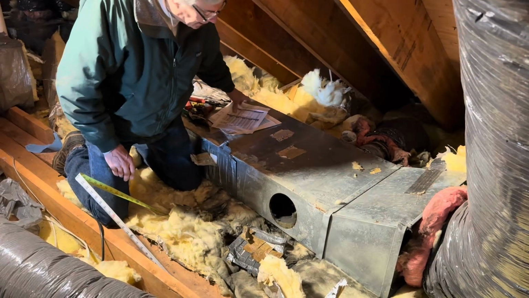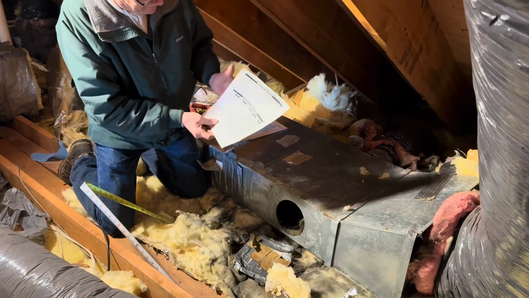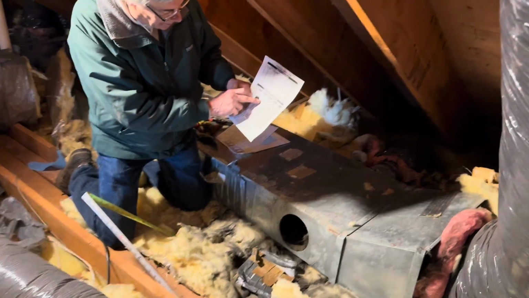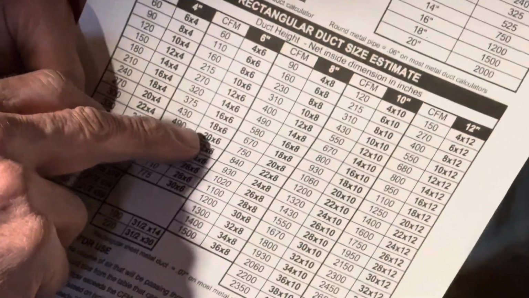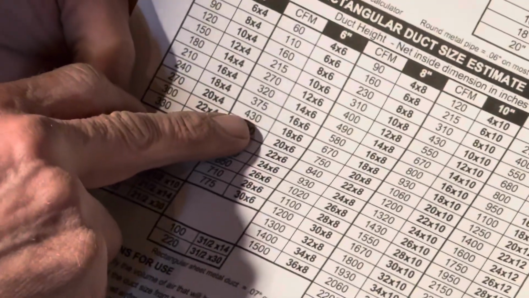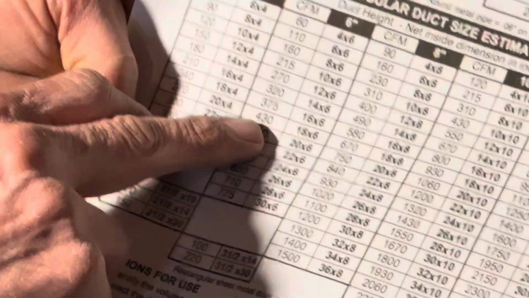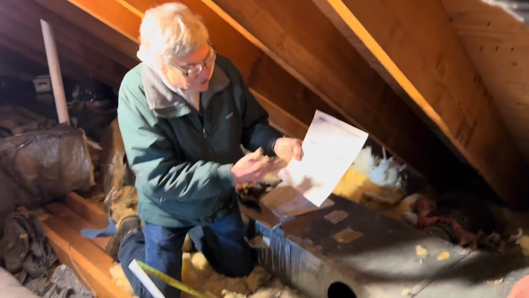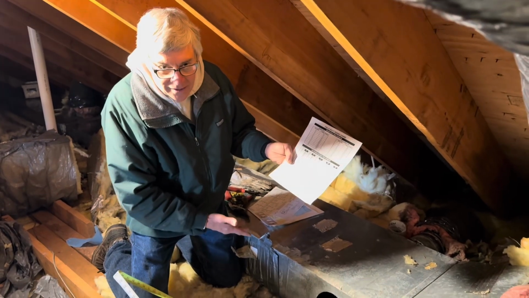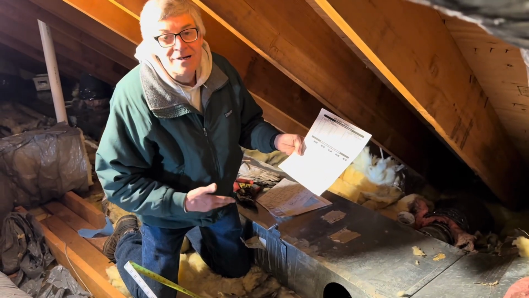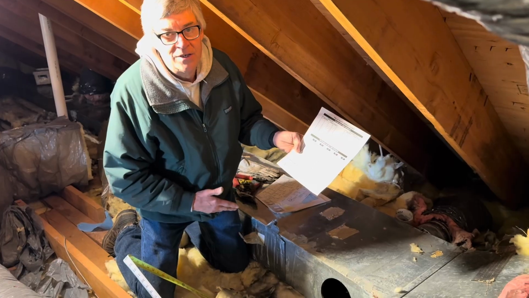So if we look at an 18 by 6 duct, and we go to this chart as a quick reference, at 6 and 18, we have a capacity of 430 cubic feet a minute of air. That's quite diminished from the 750 that the exterior could hold if it was not lined. So I prefer not to line the ducts for many reasons.